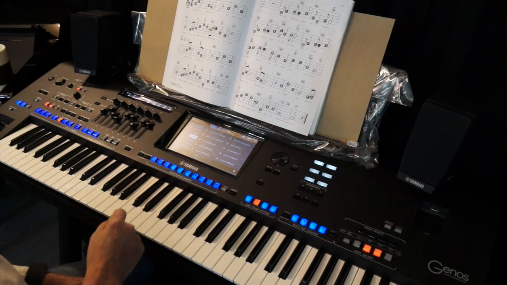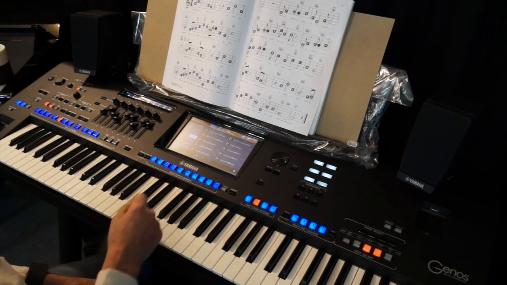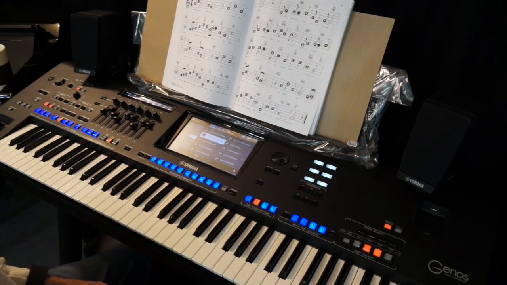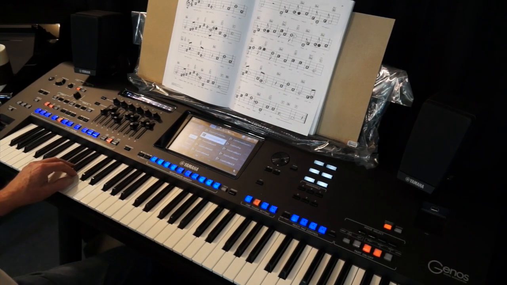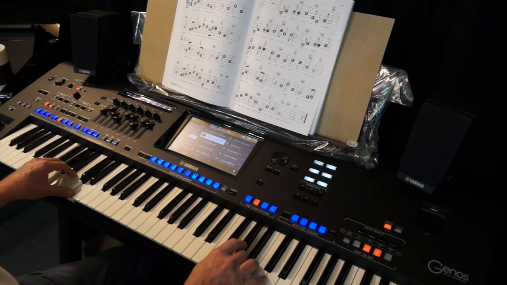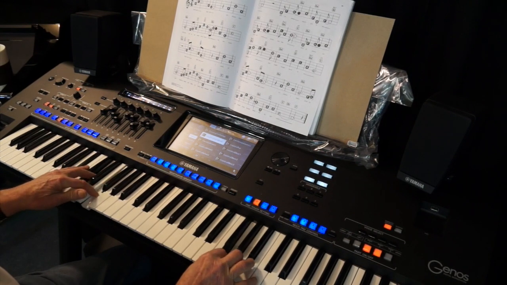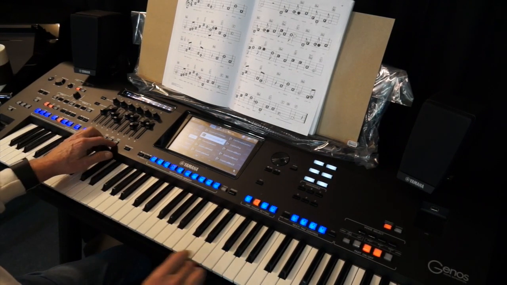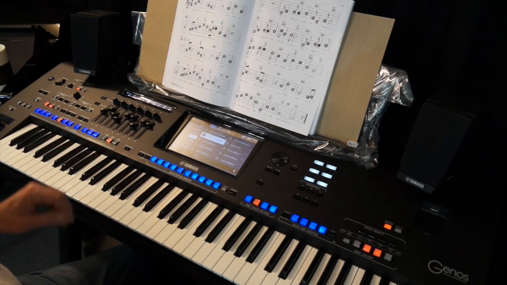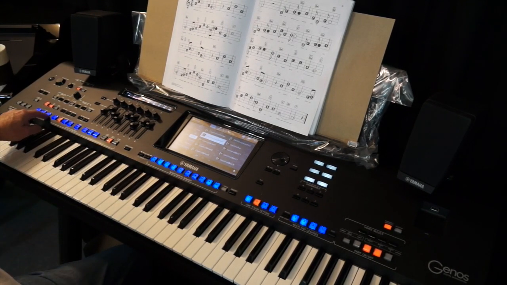So if I go to page 2, this country swing ballad here, I really like that, so I'm going to listen to the 2 intros.